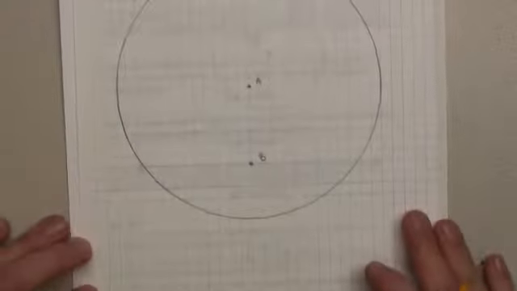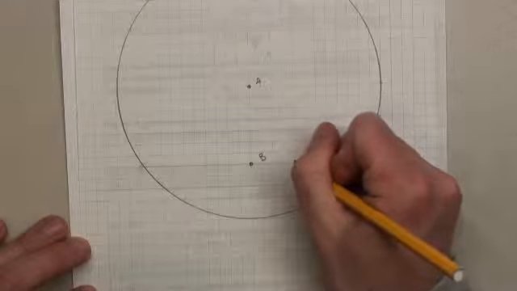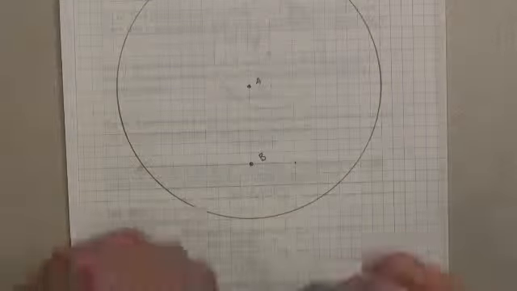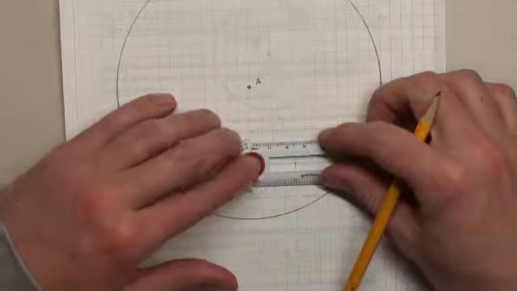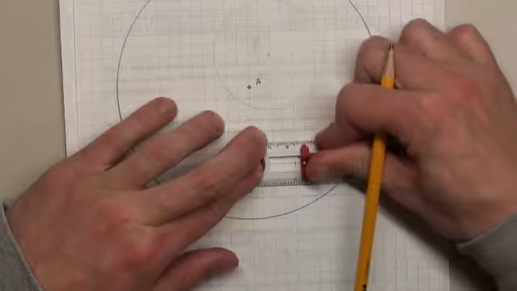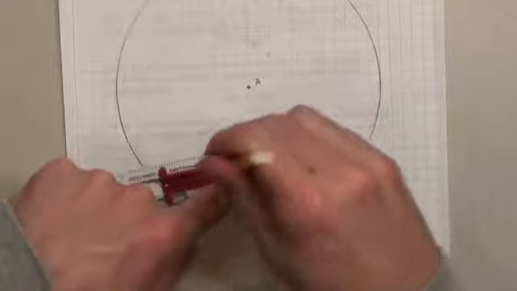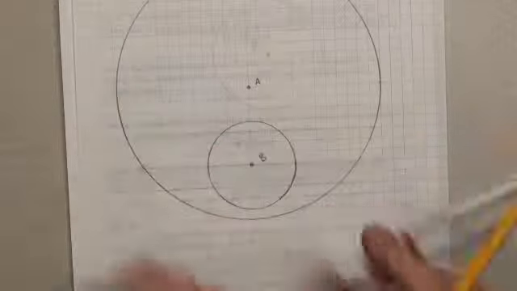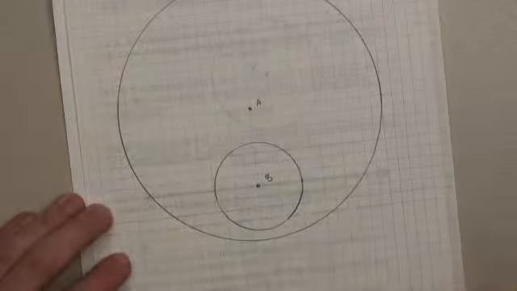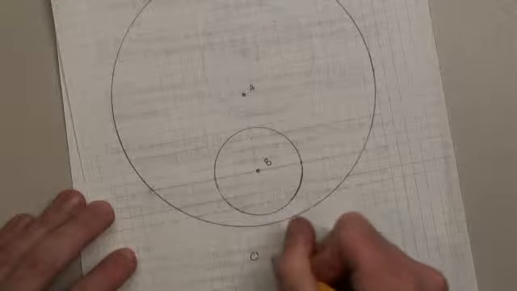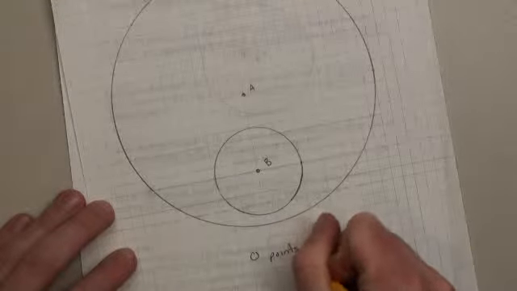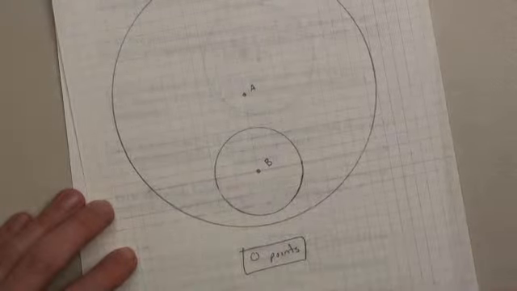Okay, so I go to B. 1, 2, 3, 4 away. Oh, we have another answer of 0. Right? These circles do not cross. 0 points. Okay? We can put that sheet aside.